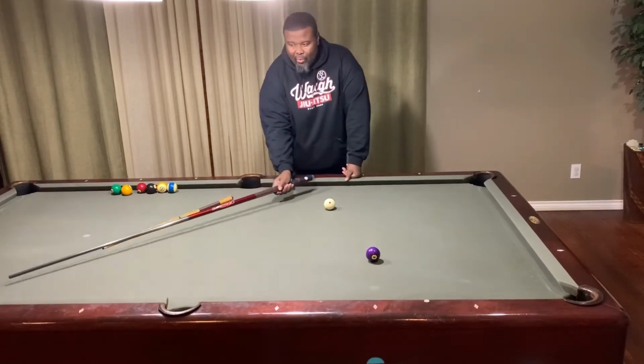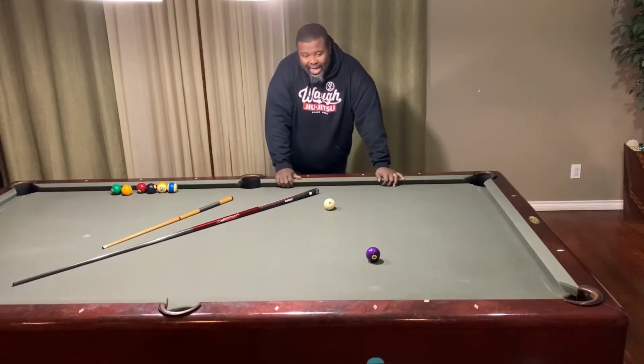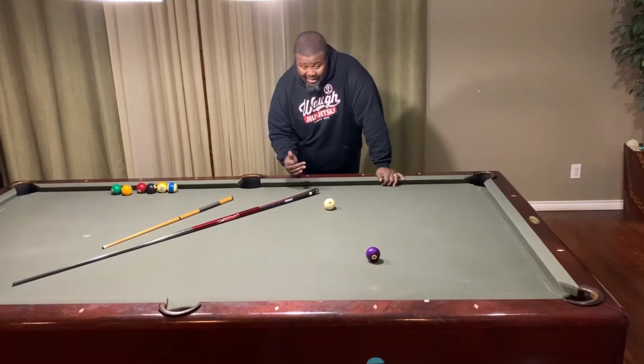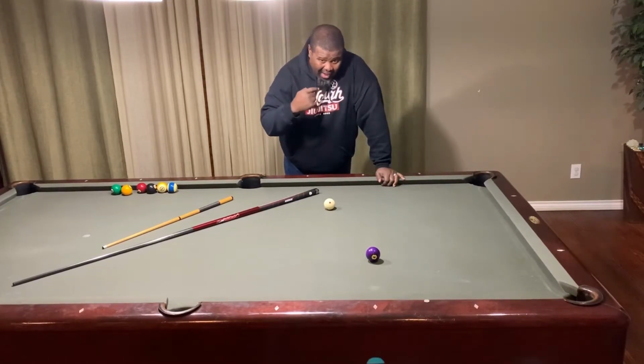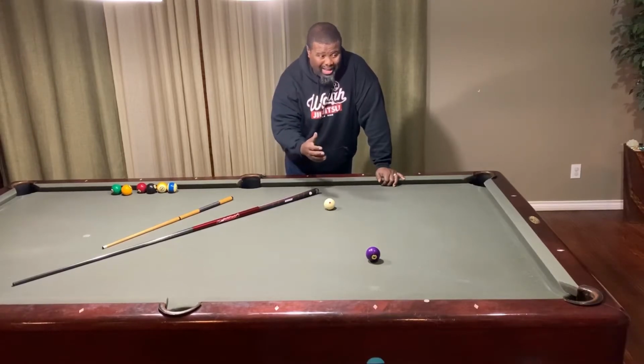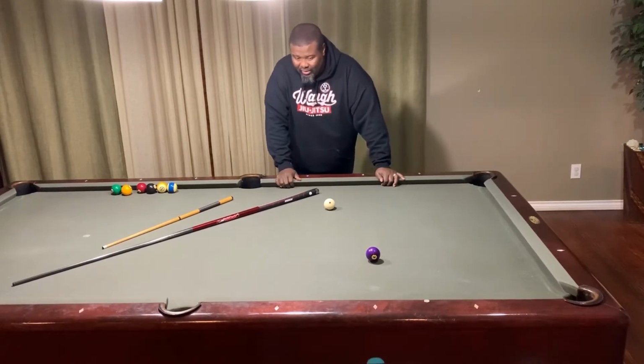Now, one thing that I want to say is as you begin your journey into learning the bank, spin, speed, top, and bottom all can influence the rebound angle of the ball off of the rail. When you watch the top players play, what you're going to see them doing is a lot of times hitting the bank a little more firm, and they do that for a couple reasons.